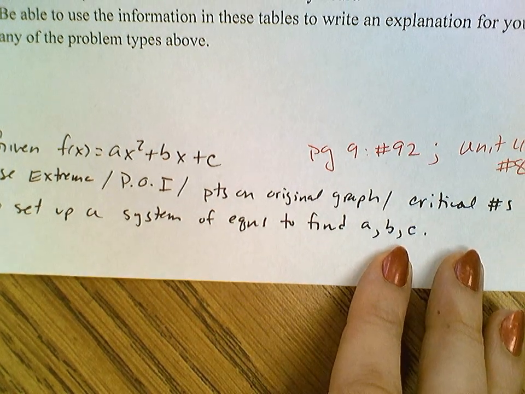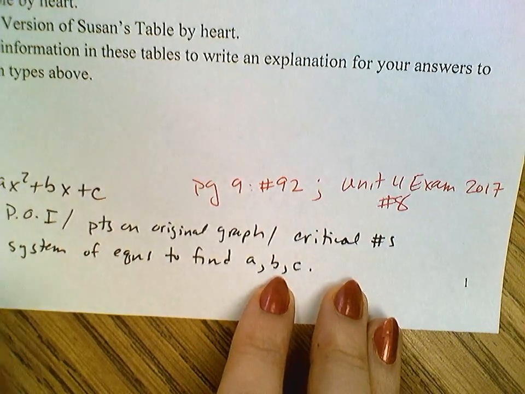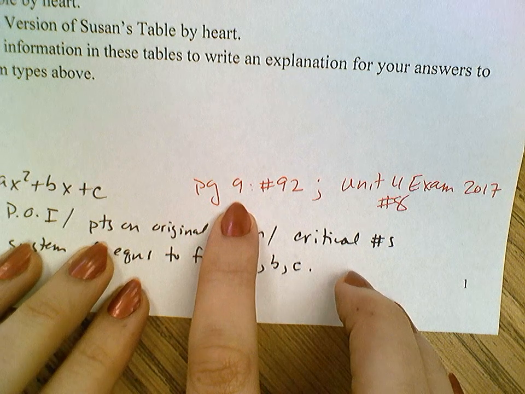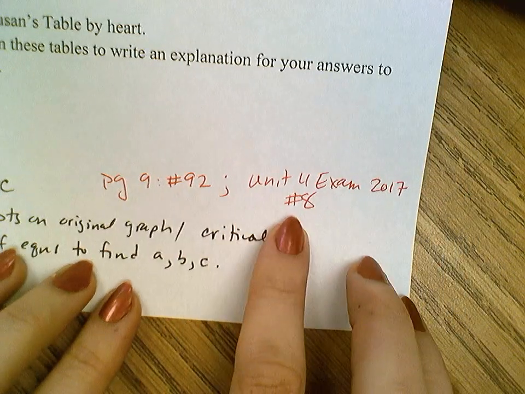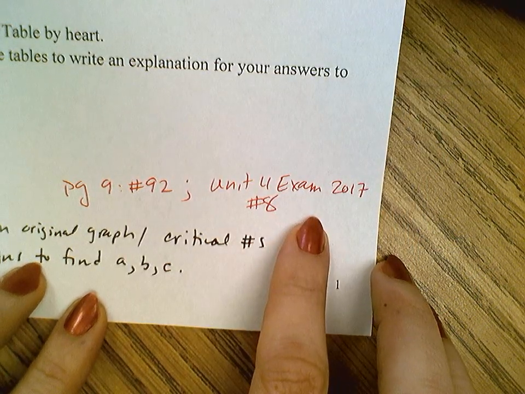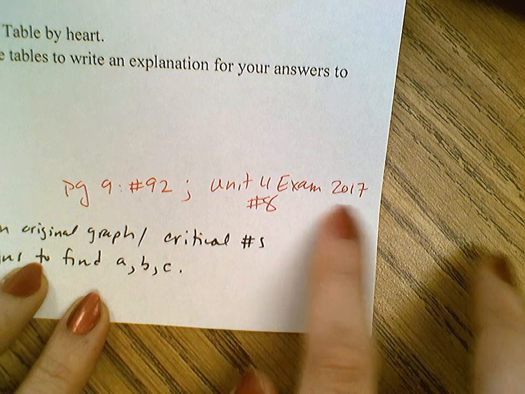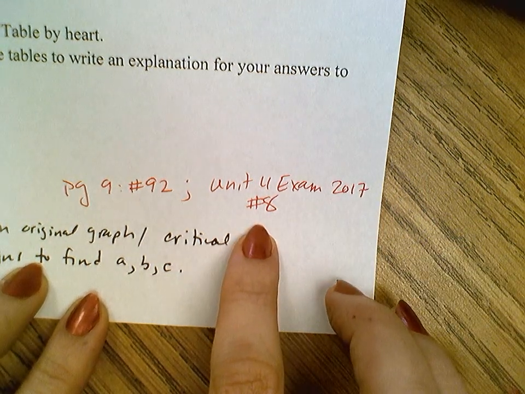And the problem that I'm going to do in probably the second part of this video is going to be from page 9 in this packet, number 92. But you could also find another example like this in the Unit 4 exam that I sent you or gave to some of you from last year, number 8.